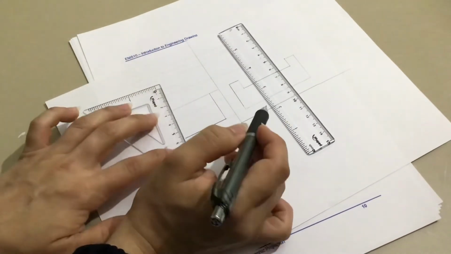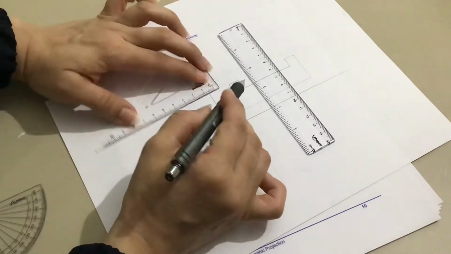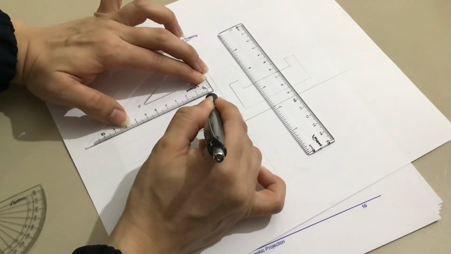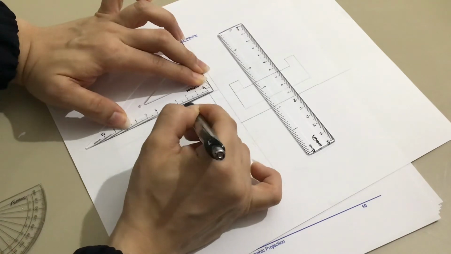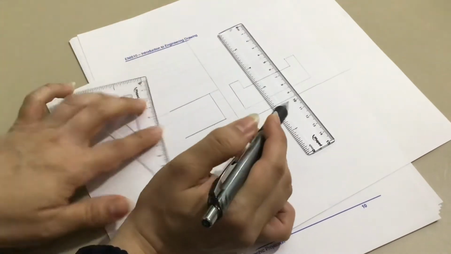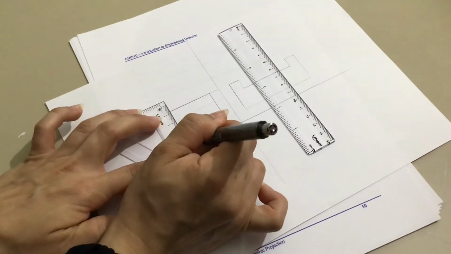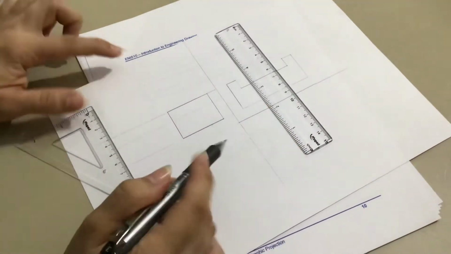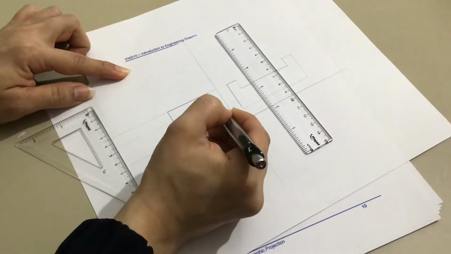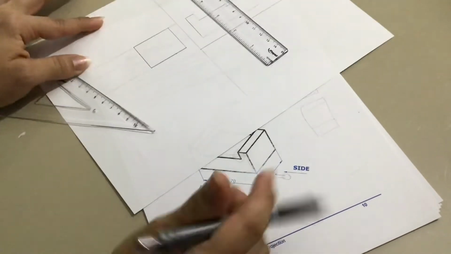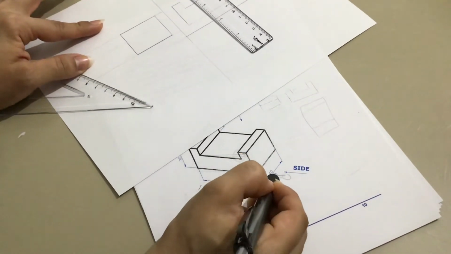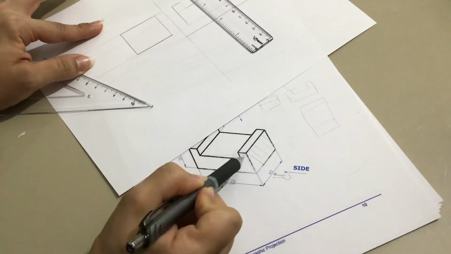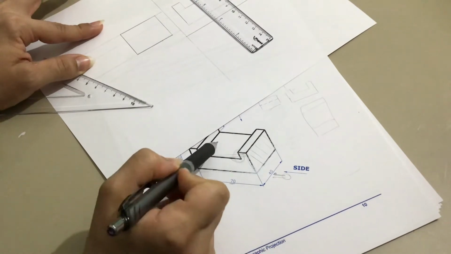And again we're going to have it from this point also 4 centimeter, and here like this. Remember that in here, if you are standing in this direction and look to this side, you will only see this. You will not be able to see any hidden feature, right?